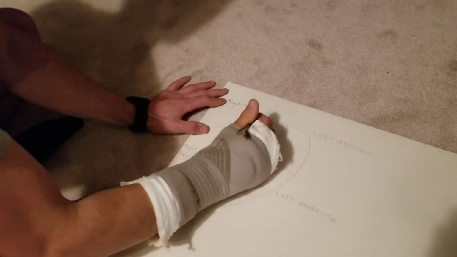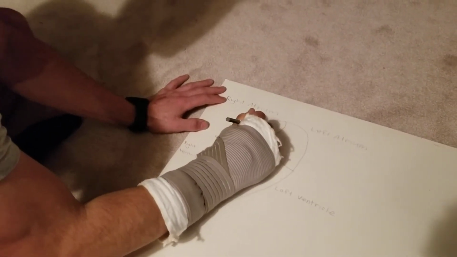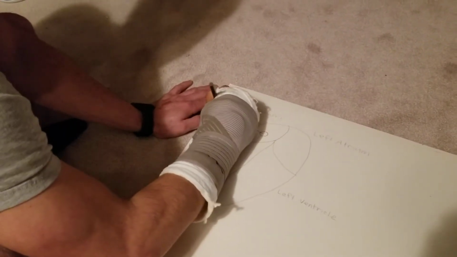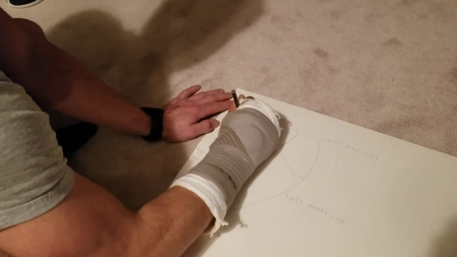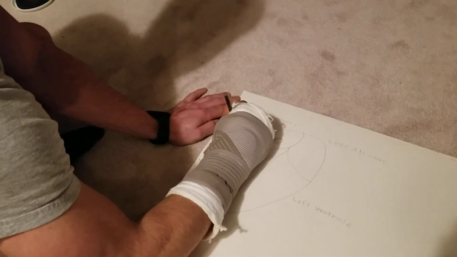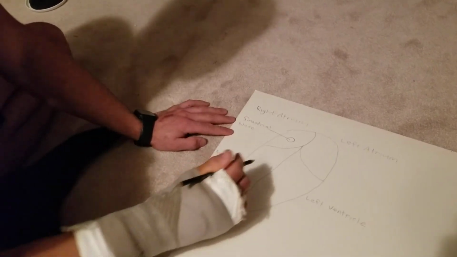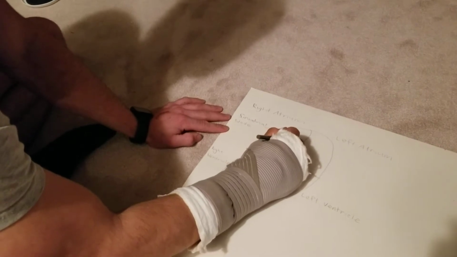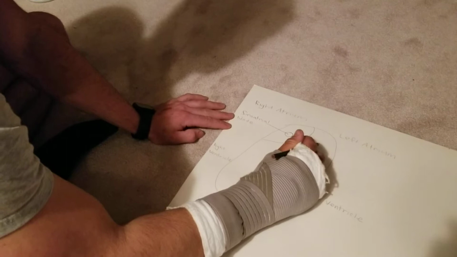So our action potentials start out right here on the right atrium in the sinoatrial node. And this is commonly referred to as the SA node. We'll go over how those are generated after a while. So it starts out here, and then it's going to travel over here to the left atrium through the Bachmann's bundle.